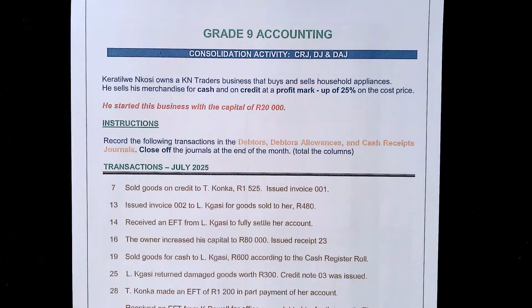So today we are going to be looking at the consolidation activity containing the CRJ, the DJ and the DAJ. They are going to mix a number of transactions, and then you have to place each transaction into the journal that it belongs to.